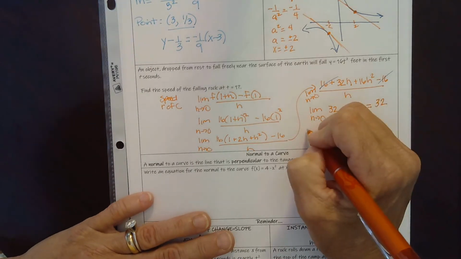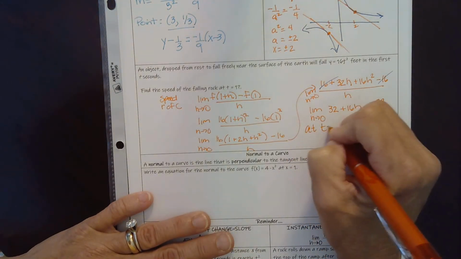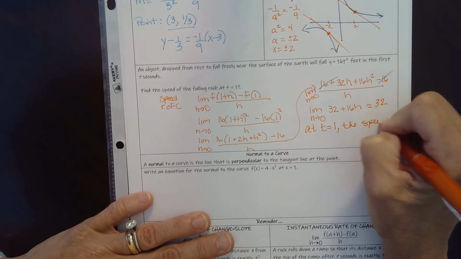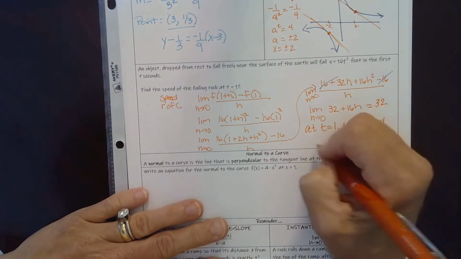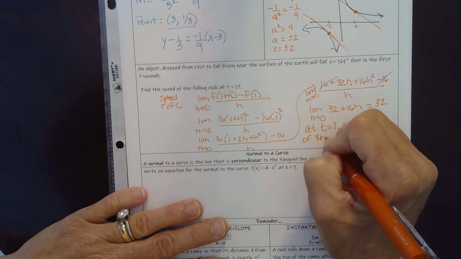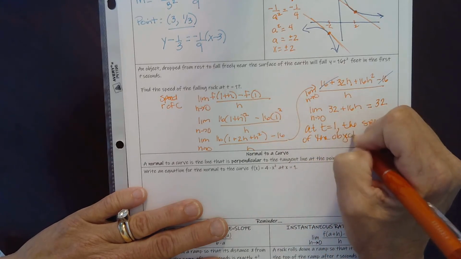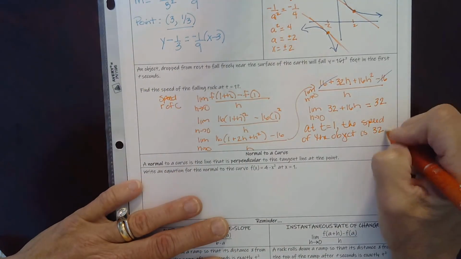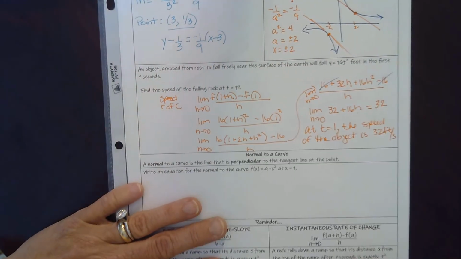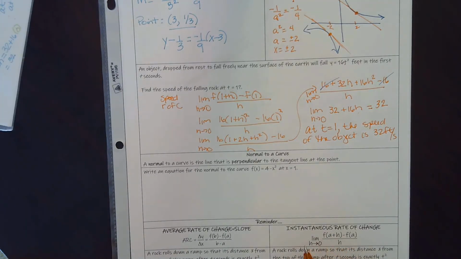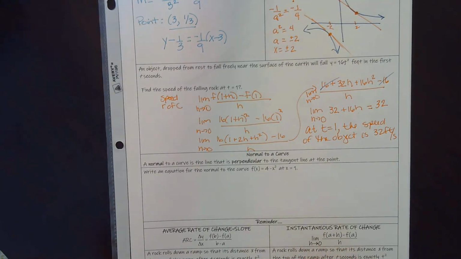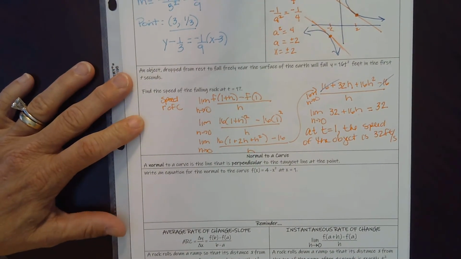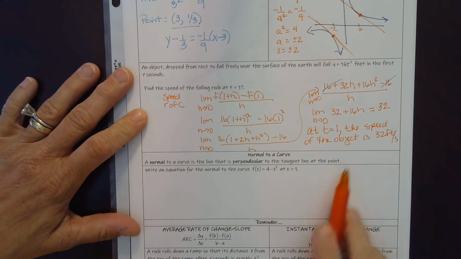So at t = 1, the speed of the object is 32 feet per second. And so that is how we can find the speed of an object at a particular instant of time.